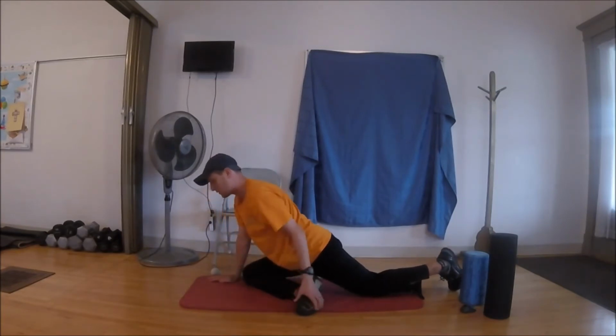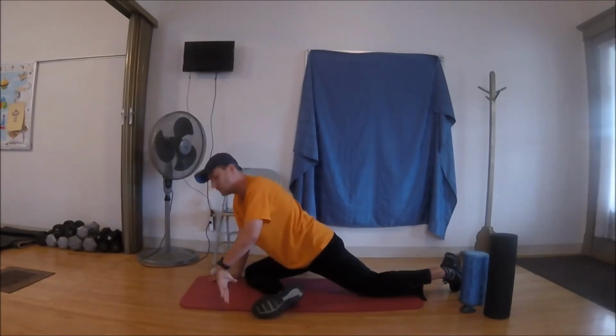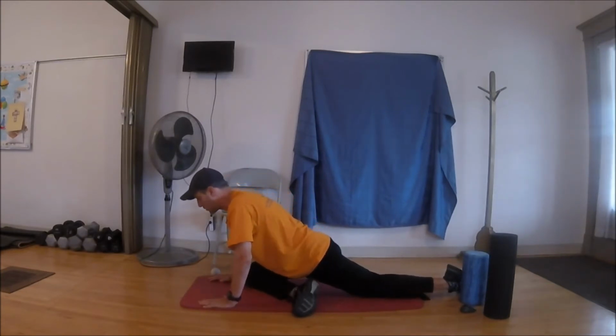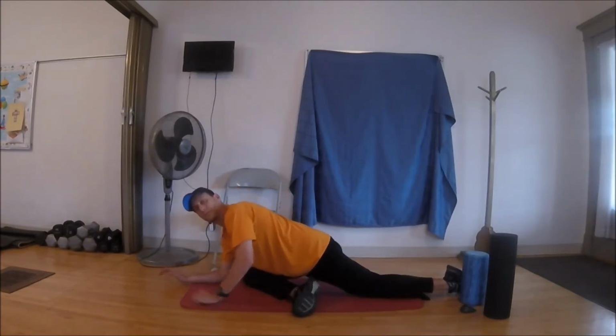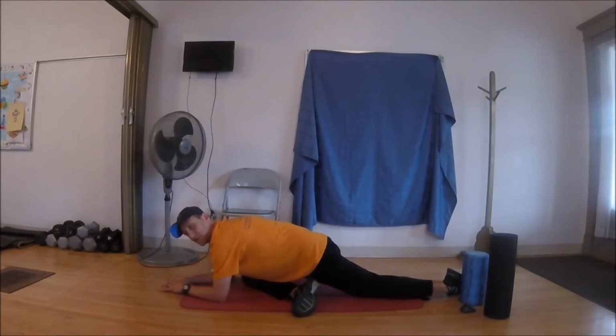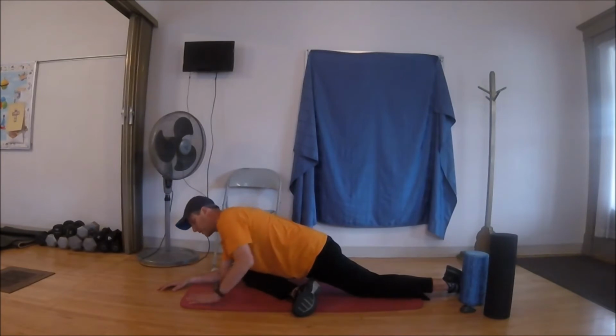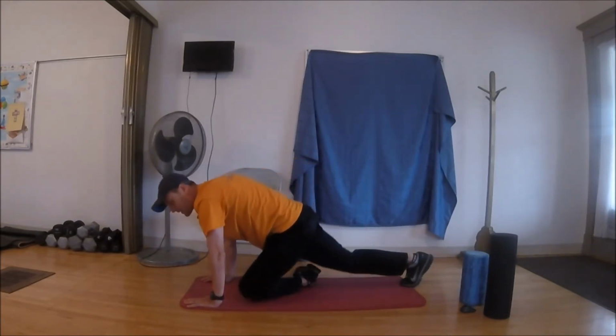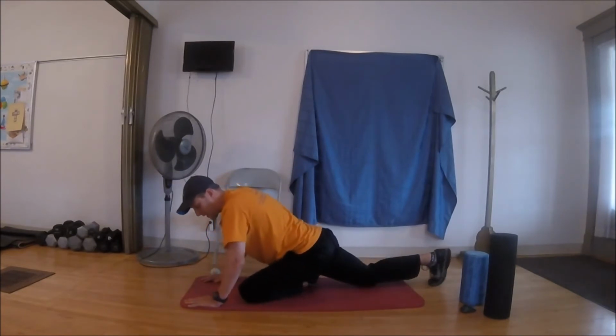Now, the goal here is to have a completely vertical shin across your body here, but if you can't get up, that's okay. You can also come down a little bit further until you feel a nice good stretch in that piriformis. And you'll feel it all through the hip. So let me show you what it looks like on the other side. Left knee, left wrist, and you're coming down.